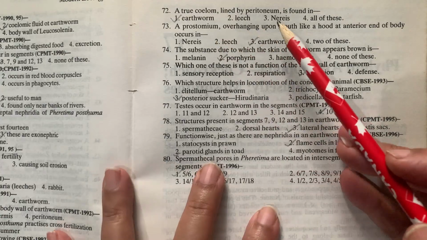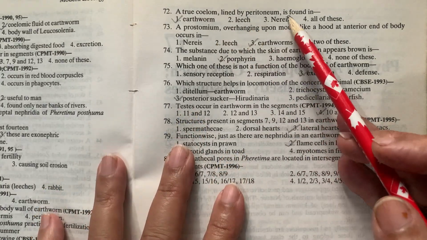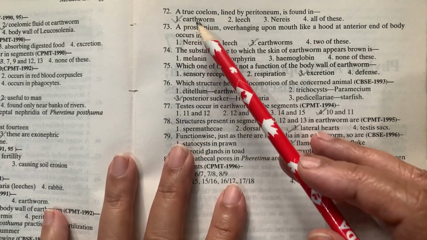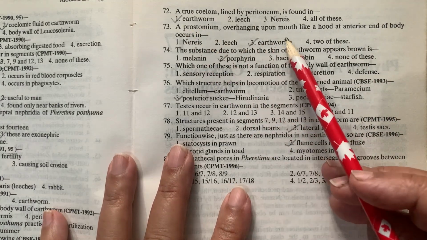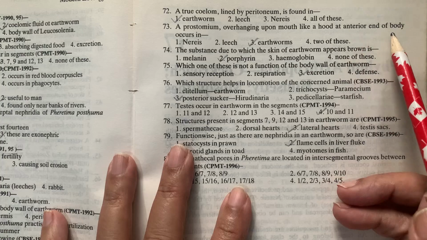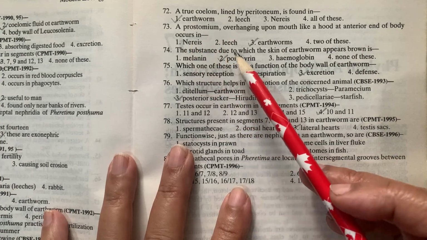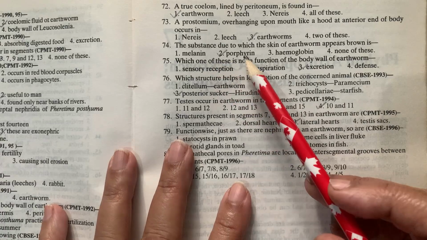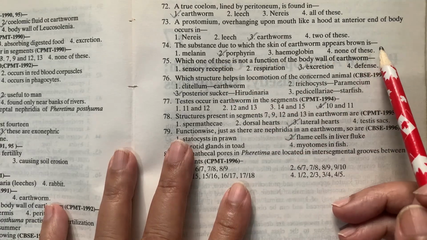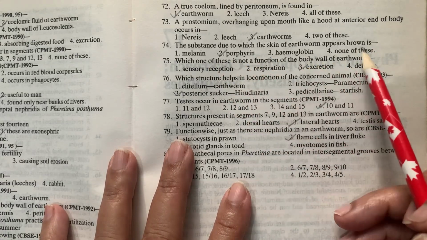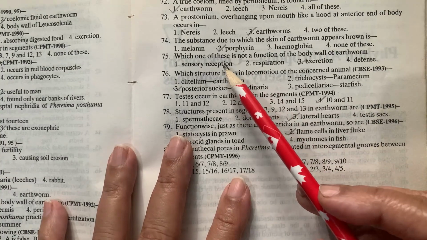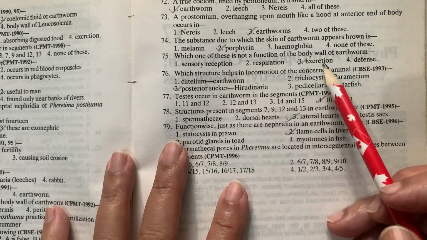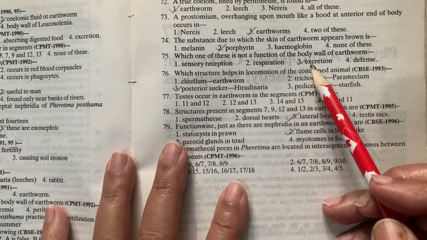A true coelom lined by peritoneum is found in earthworm, leech, Nereis, all of these. First option, it is earthworm. A prostomium overhanging upon mouth like a hood at anterior end of the body occurs in Nereis, leech, earthworm, two of these. Third option is correct, it is earthworm. The substance due to which the skin of earthworm appears brown is melanin, porphyrin, hemoglobin, none of these. It is porphyrin. Which one of these is not a function of the body wall of earthworm? Sensory reception, respiration, excretion, defense. It is excretion that is the correct answer.